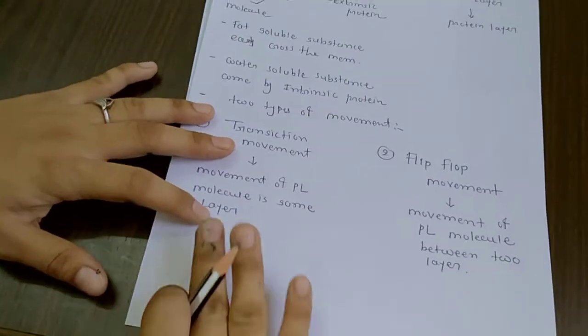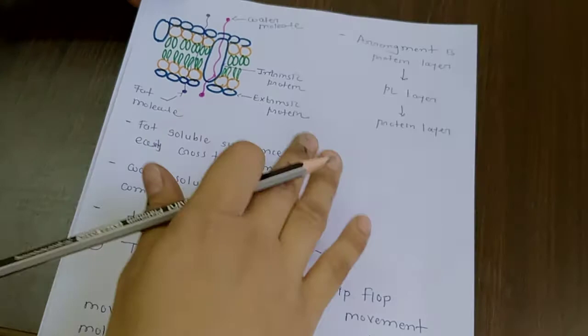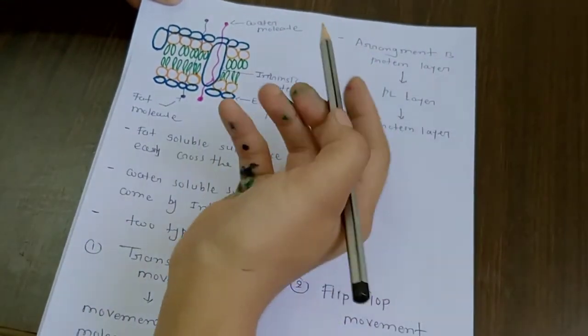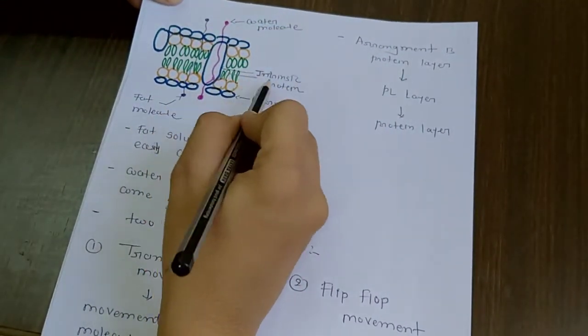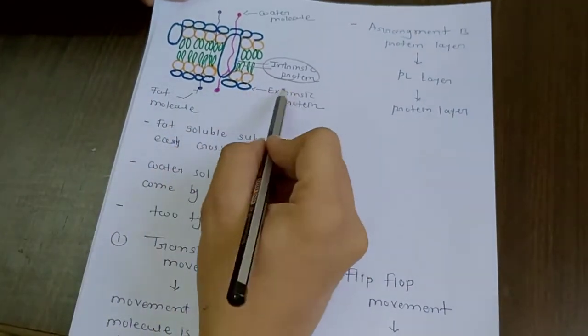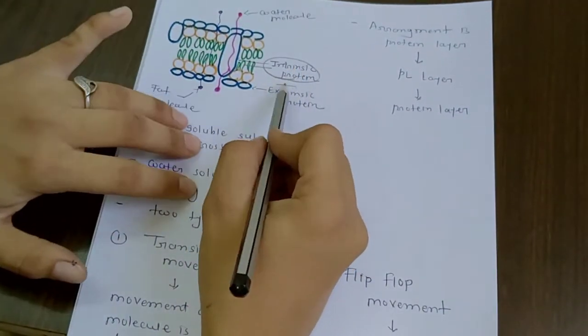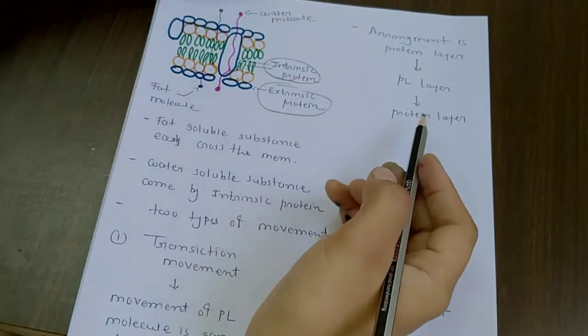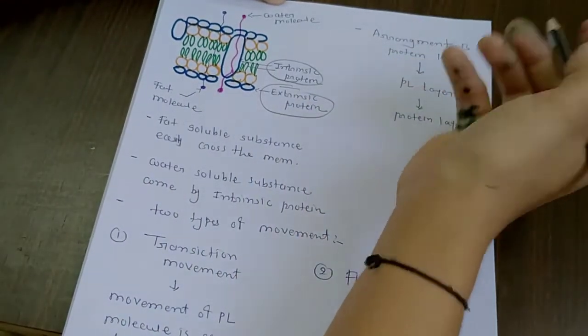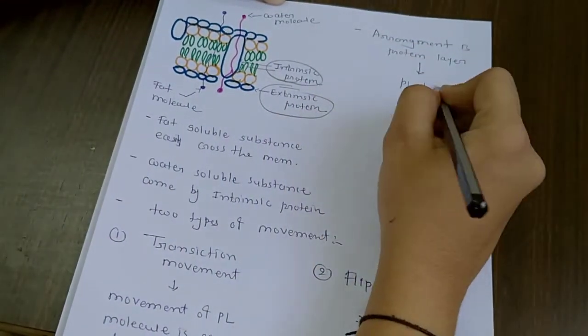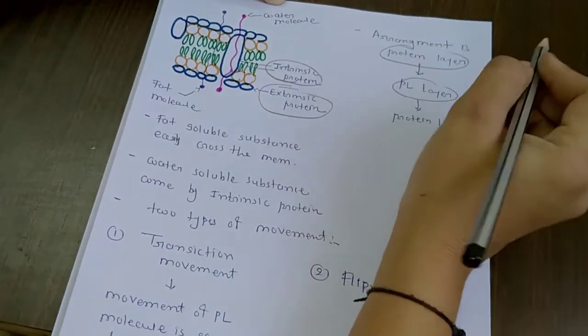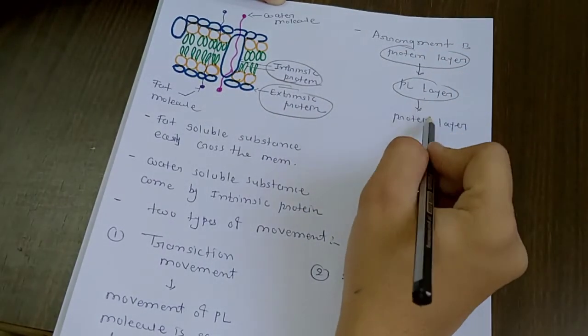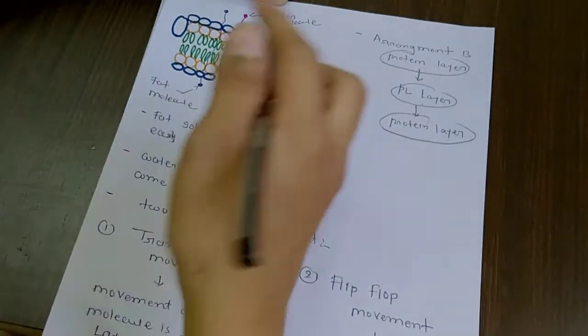You can see the figure. In this figure, the extrinsic protein, the intrinsic protein, and the extrinsic protein. The arrangement is the protein layer, the phospholipid layer, and the protein layer, right?